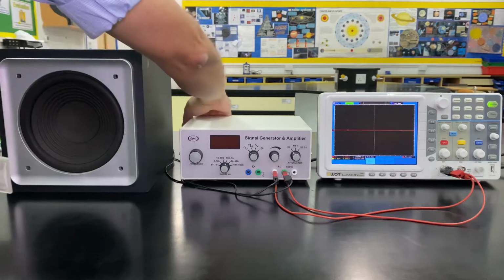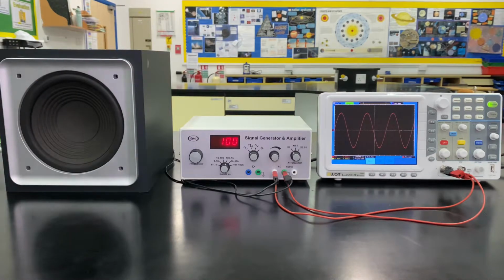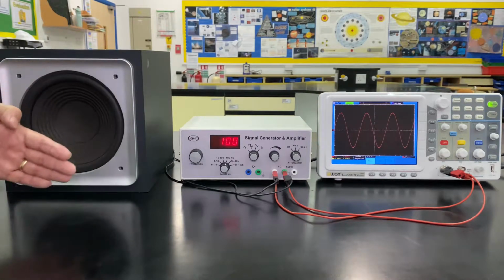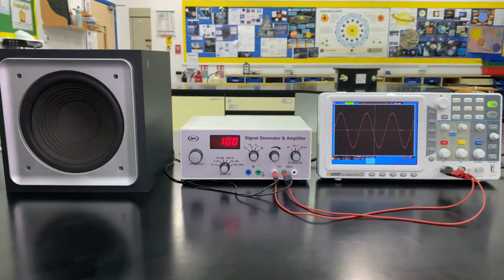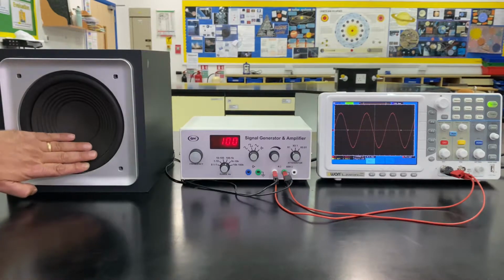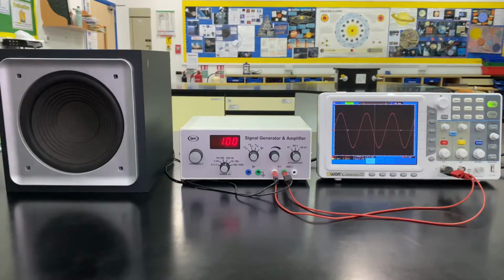So if I turn it on, first lovely sound, we've got 100 Hertz. So what that means is that it is oscillating 100 times every second. Okay, the cone is moving out and back again 100 times every second. You probably can't see that on the film, but I can definitely feel that through my fingers.